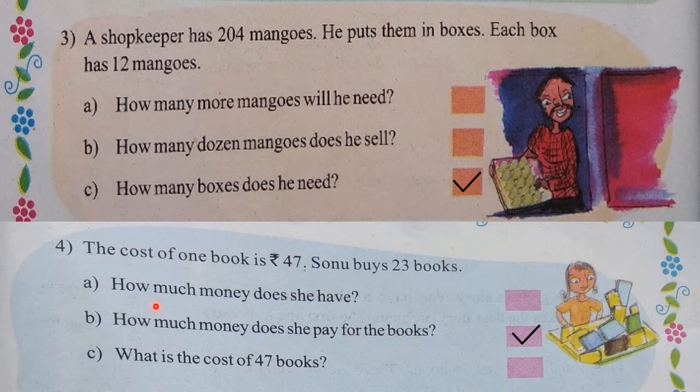Right? Understand, children? From 1, 2, 3 and 4, we can understand how to frame a word problem. If you learn this way of framing the word problem, you will be able to understand which type of operation you have to do, whether it is multiplication, division, addition or subtraction.